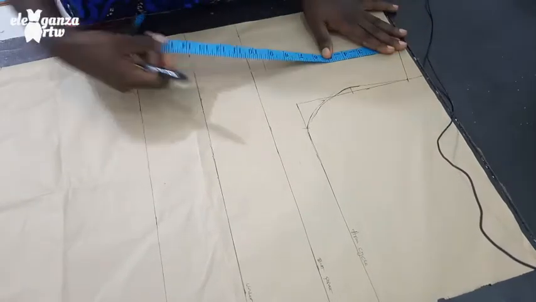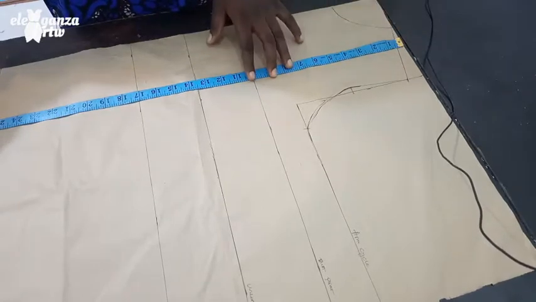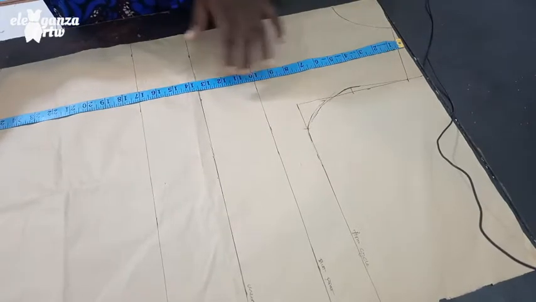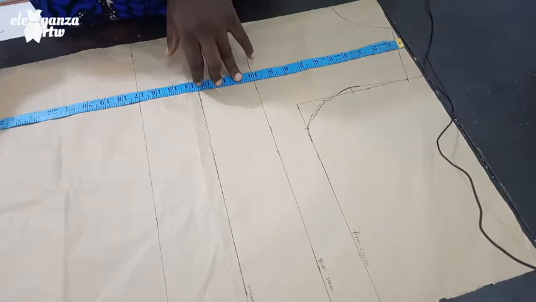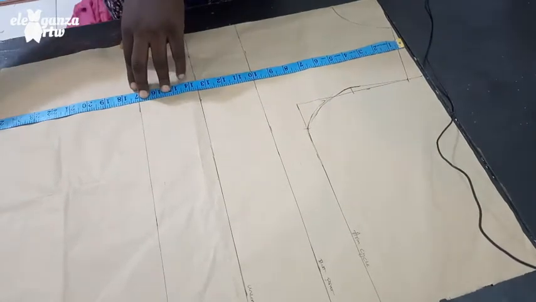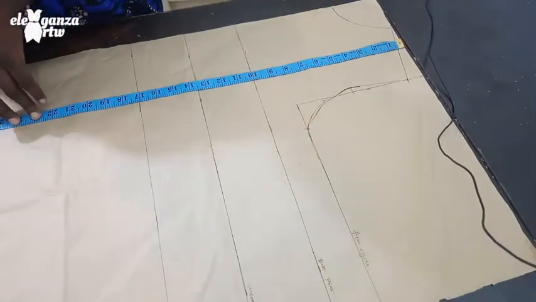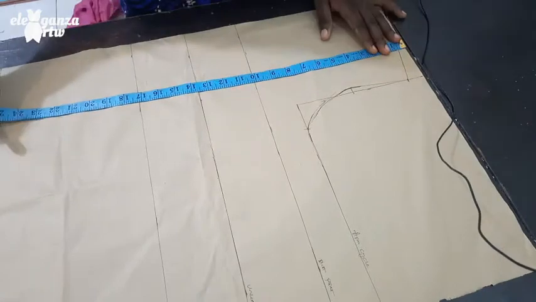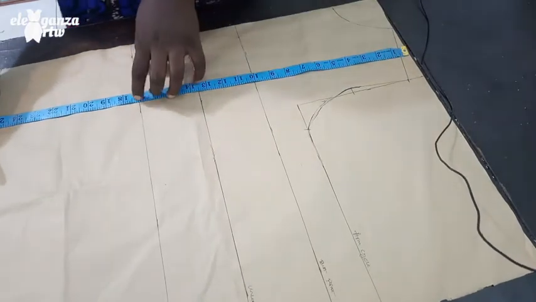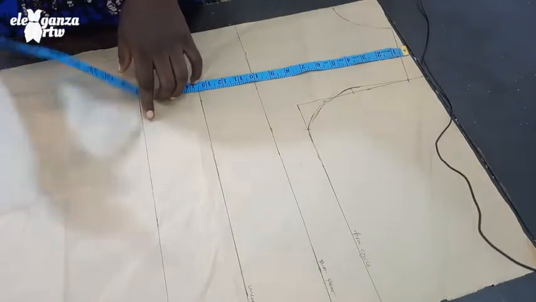Then I also placed my other measurements. My shoulder to nipple is 10 inches. My shoulder to underbust is 13.5, and my half length is 17 inches for the front. Then my full length for the top that I'm making is 25 inches. But if you're making a gown, you can just stop at your half length measurements when cutting your pattern.